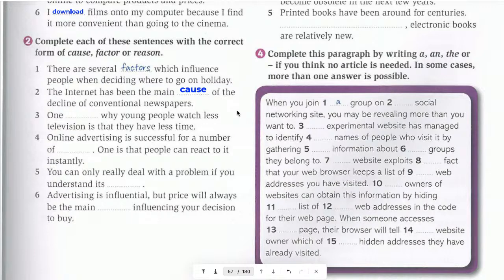Because you like it? What? Someone, please. Because the internet causing negative effects on conventional newspapers. Yeah, we use cause because the explanation of cause is this. Cause is also a reason. But when we use the word cause, we're trying to say that this is the reason of something bad which has happened, and which might bring a bad effect or bad result on something else. So here the internet has been the main cause of the decline of conventional newspapers. So it's really bad for the newspapers, so that's why we use the word cause.